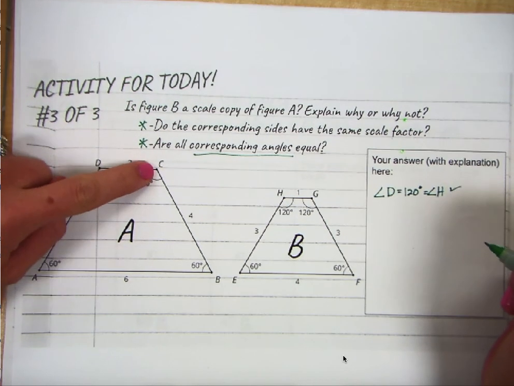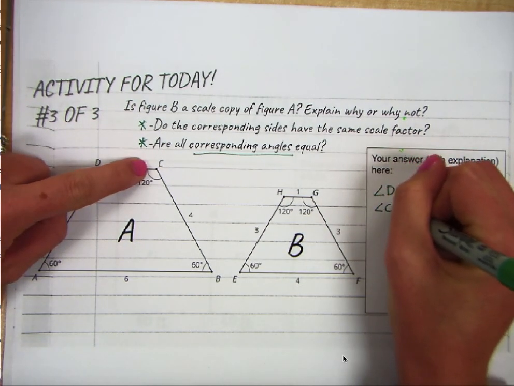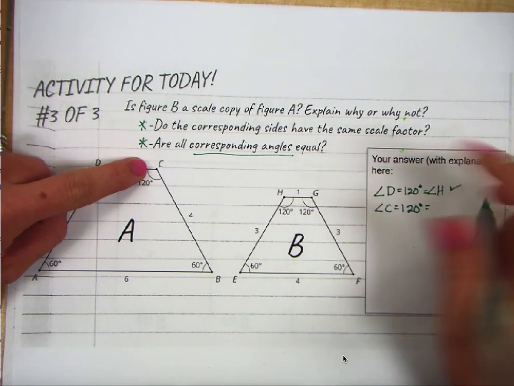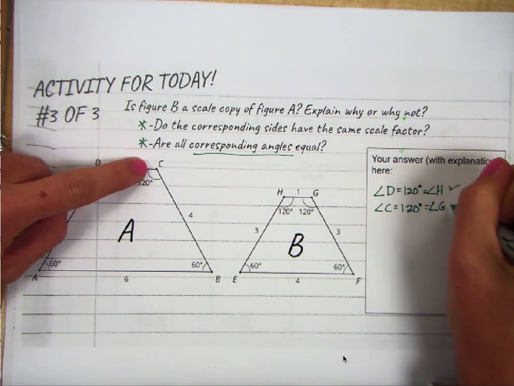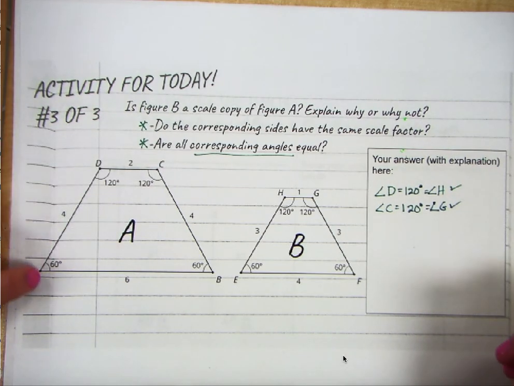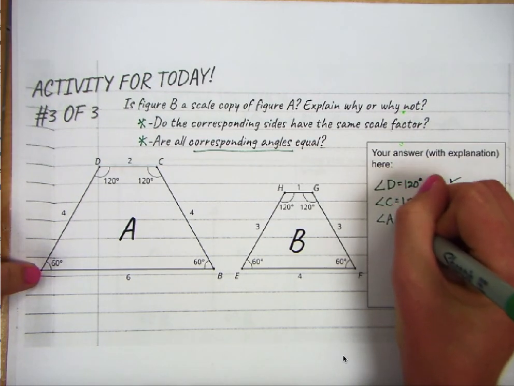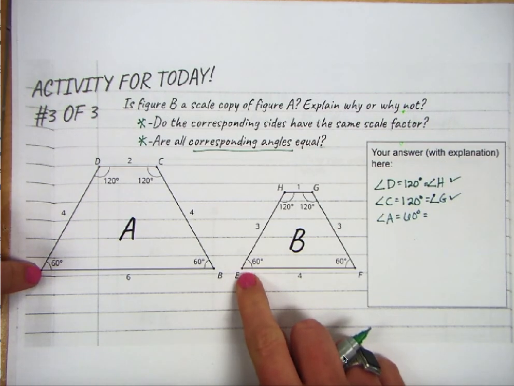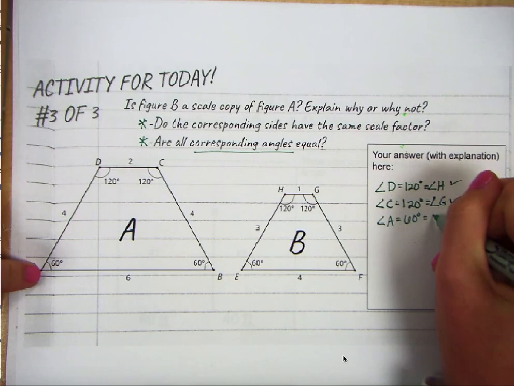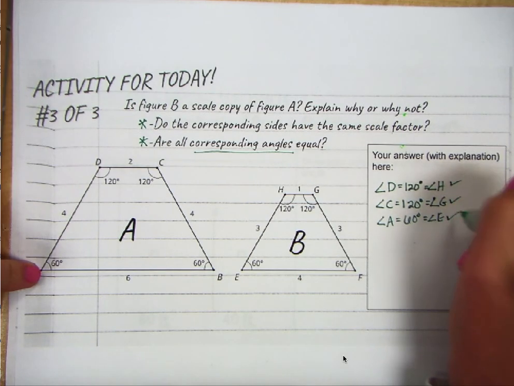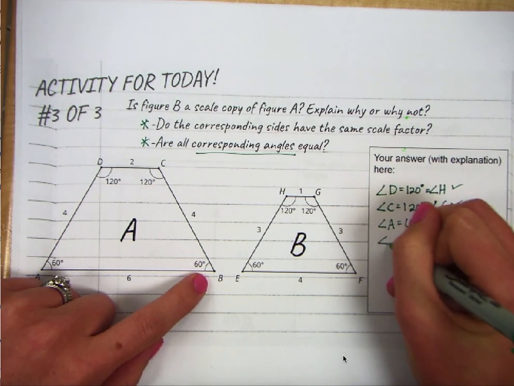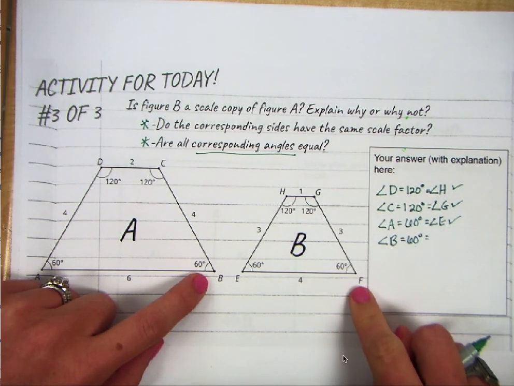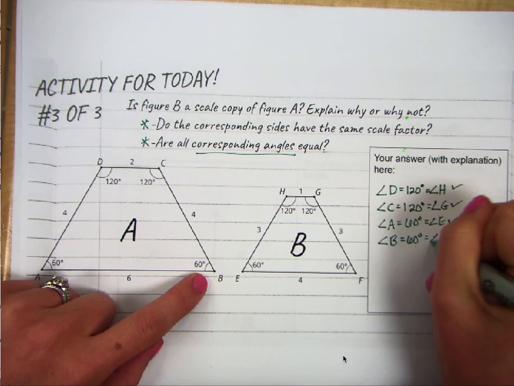Let's look at angle C. Angle C equals 120. Does that equal angle G? Yep, angle G is 120. Okay, let's look at angle A. Angle A is 60 degrees. Is angle E 60 degrees? Yep, it is. And then the very last ones, angle B and angle F. They're both 60 degrees.